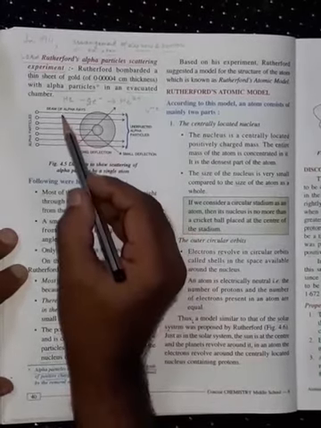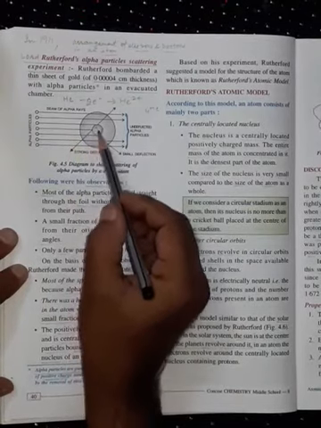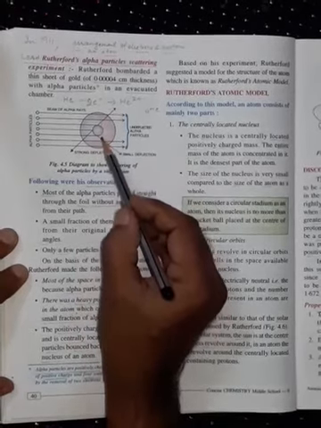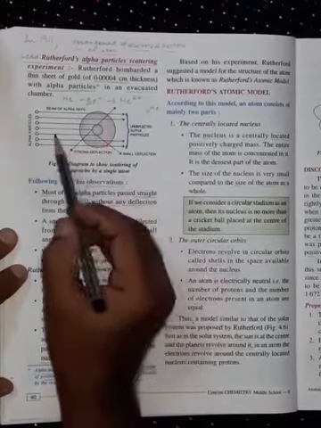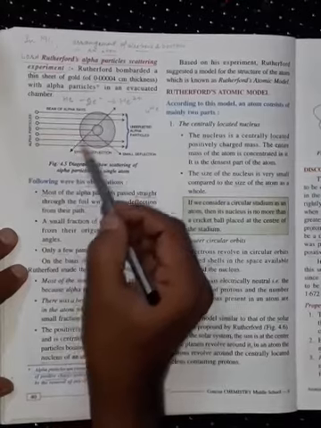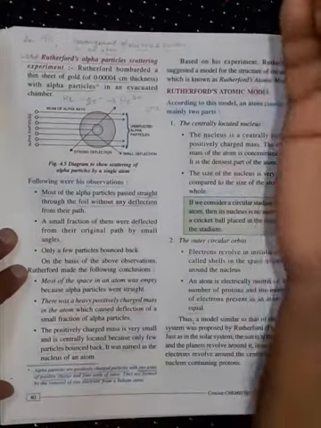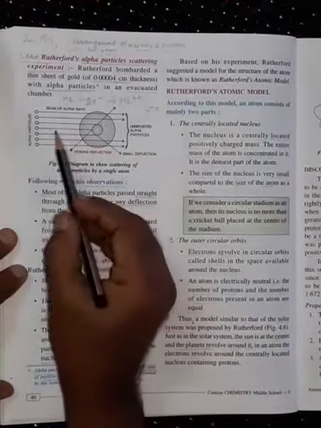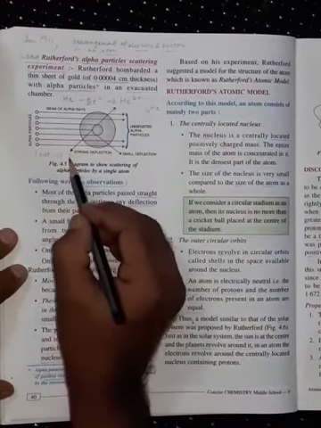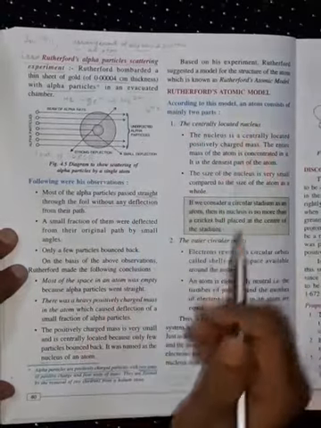We can see here are 1, 2, 3, 4, 5, 6, 7 alpha particles, but only 1 and 2 were deflected with a small angle, and very few are reversed back, bounced back. It was very surprising. When you throw a ball at a wall, it will reflect back, but here 1 out of 12,000 reflected back. It was very surprising.